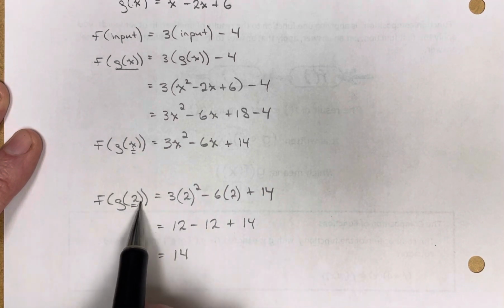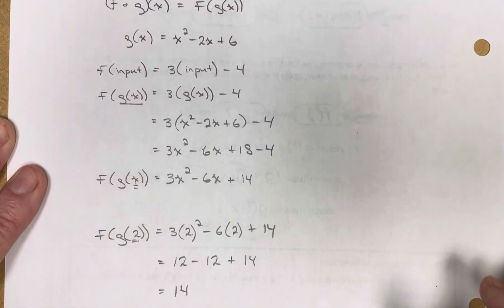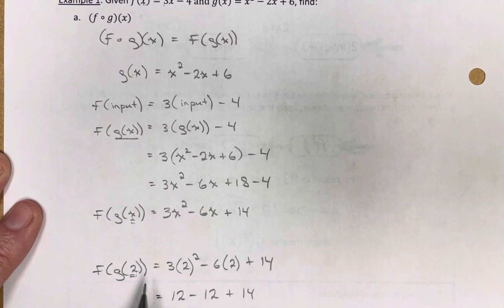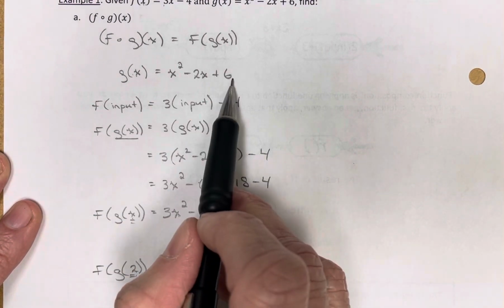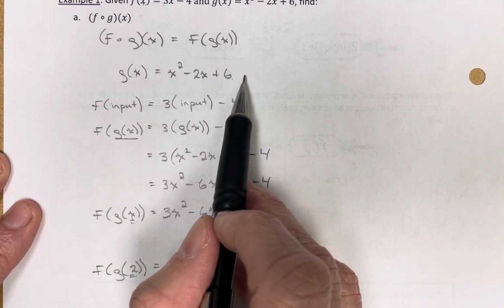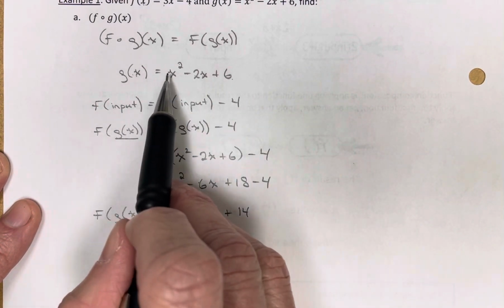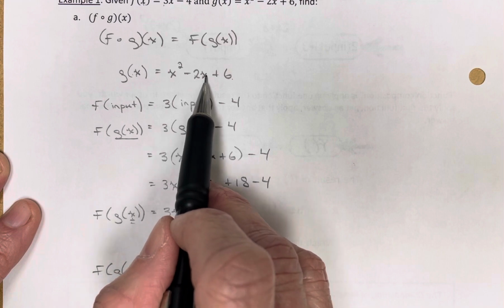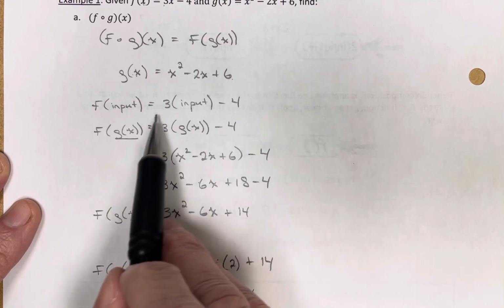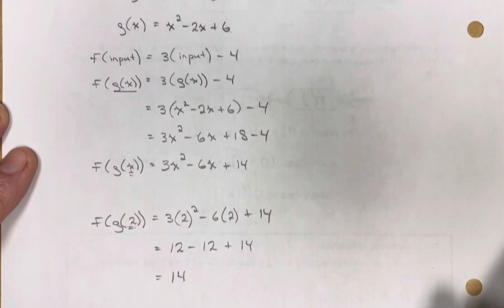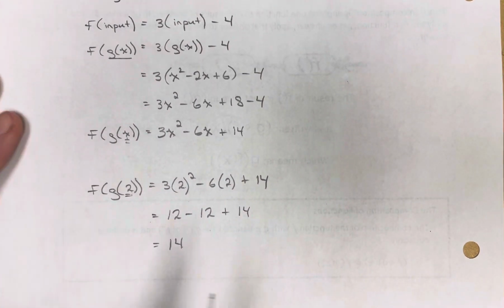So, if I run 2 through the g function first, I'll get an output. If I then run that output through the f function, let's see, 2 squared is 4, minus 4, I get 6. I run 6 through this one, 3 times 6 is 18 minus 4, and out comes 14.